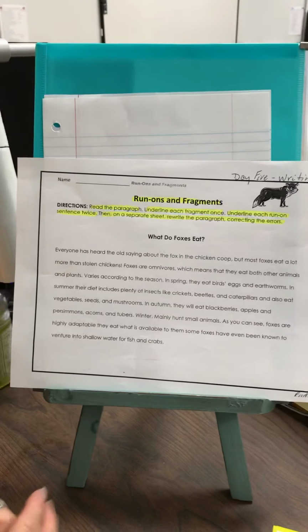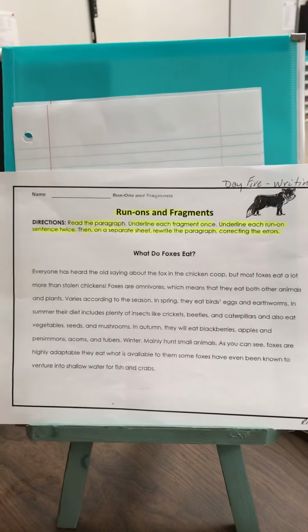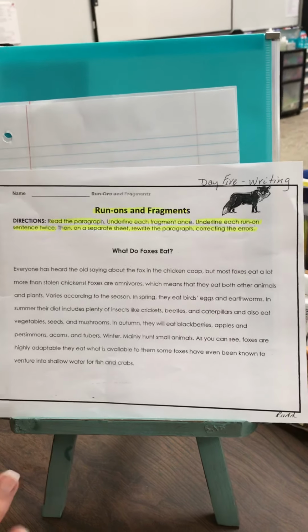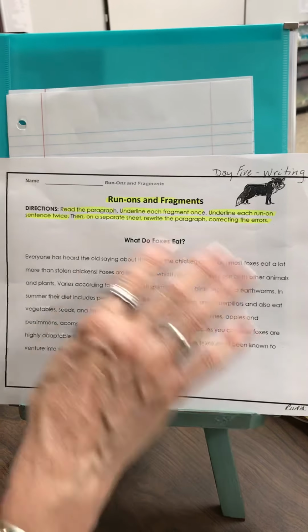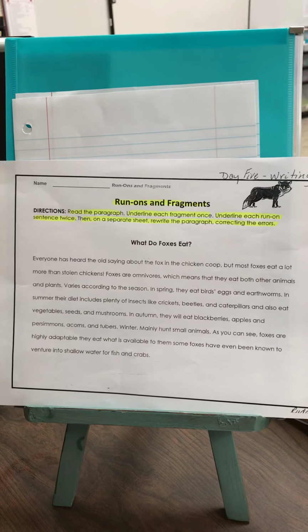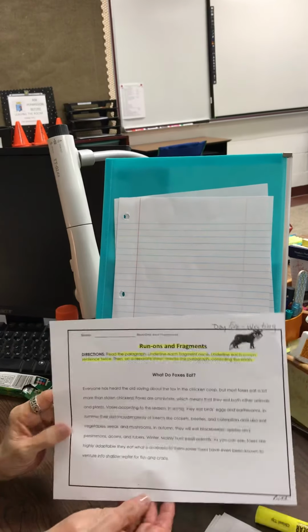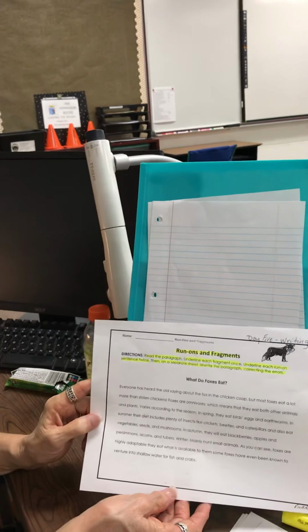This is a paragraph that contains some run-ons and fragments. So correct it with a red pen if you have one. Otherwise, it's okay if you just use a pencil or whatever, but if you have those things, you can use them. When you get through correcting this, which is kind of revising and editing, I would like for you to use the notebook paper that I've sent you and rewrite the paragraph correctly. All right? And that's it.